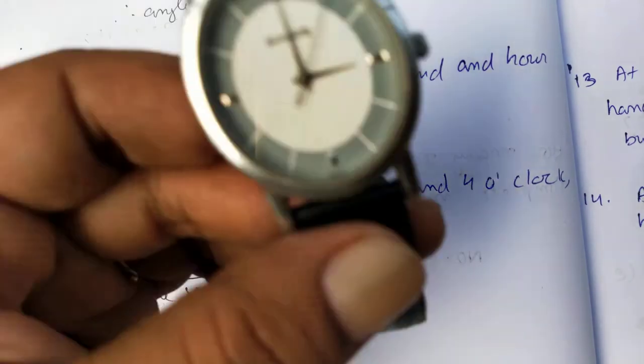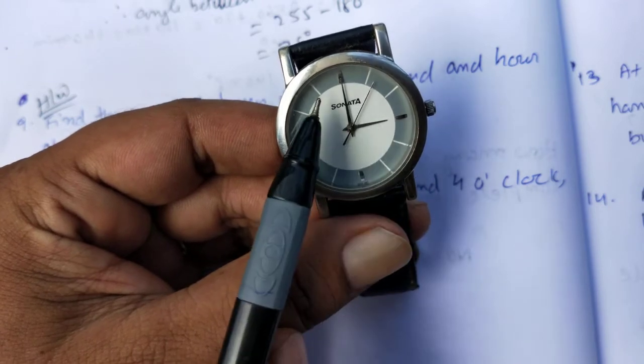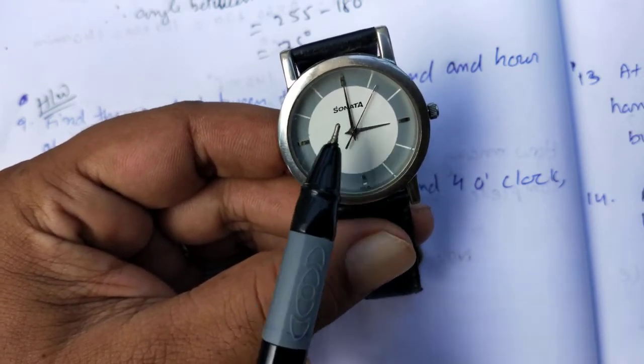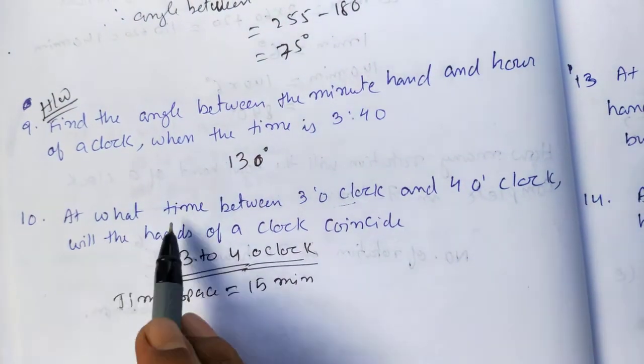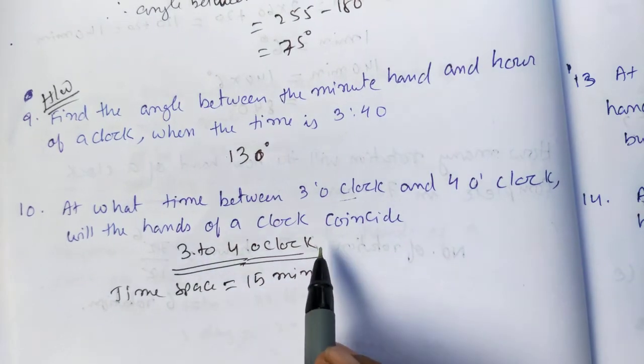So for these two to be together, they need to cover up the 15 minute time space, then only they will be together. So you have to find at what time between 3 and 4 o'clock they will coincide.